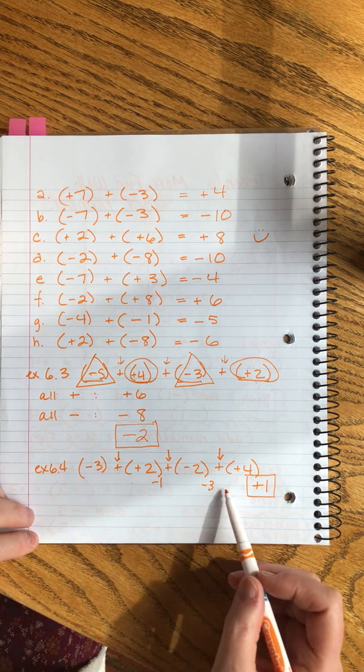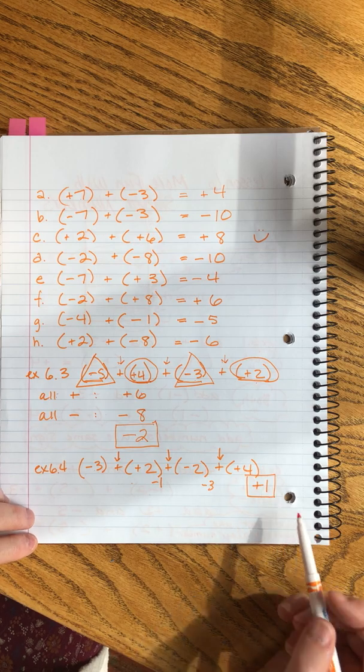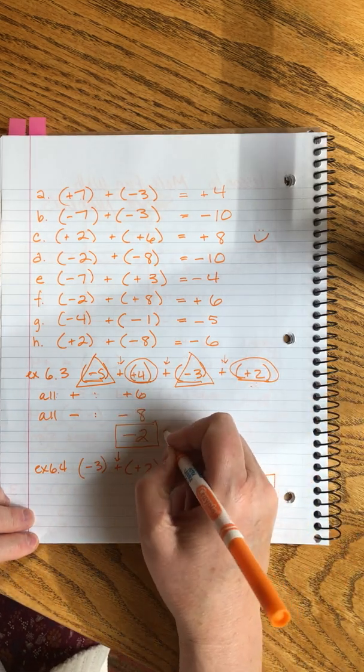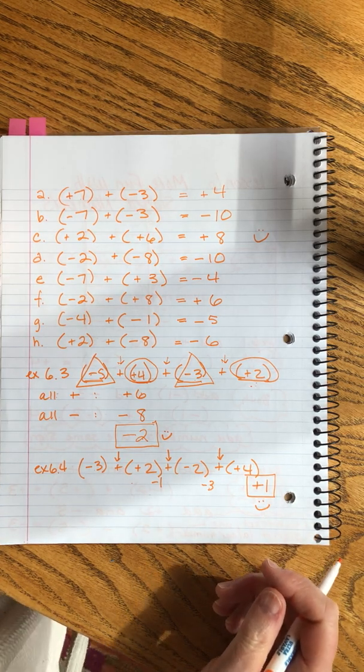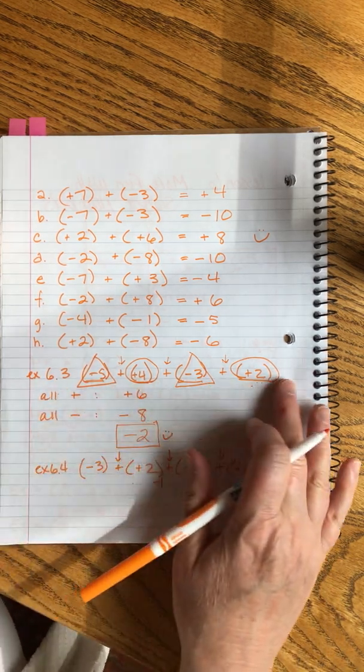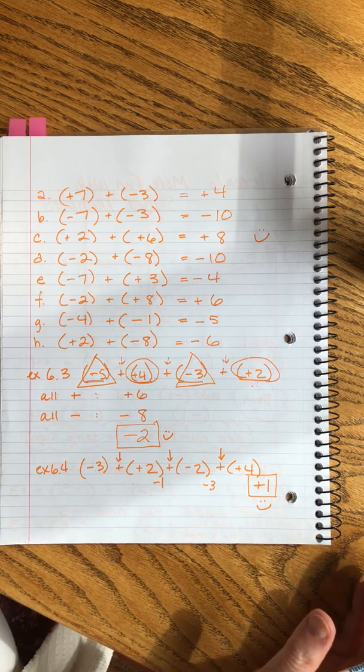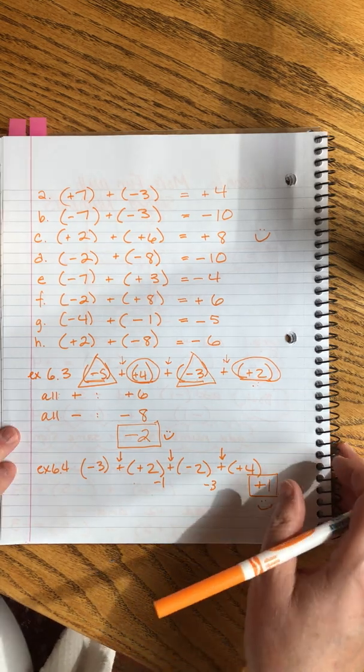So I make little notes to myself, and then when I get to the end, there's my answer. Both of these answers are correct. This one and this one. Yay. So there are two different ways to add trains of numbers, and once you get the hang of it, you can do it however you want.